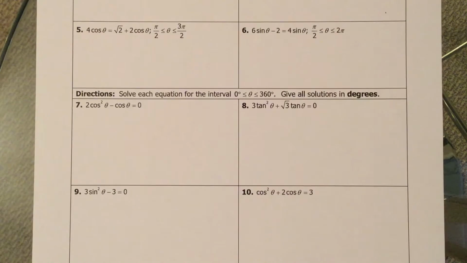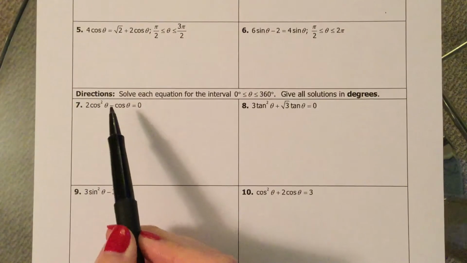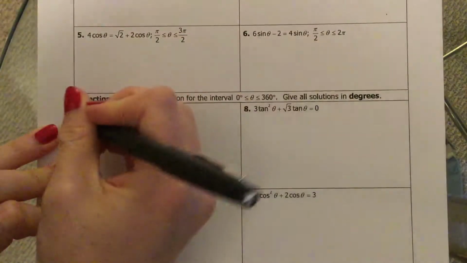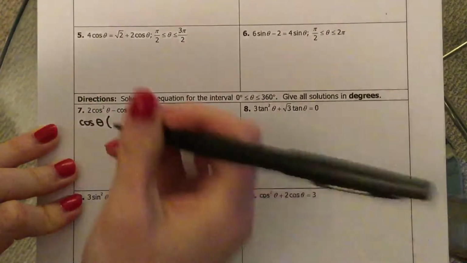Factoring means you start with everything on one side of the equation, which we're good with here, and then you use really any of your normal factoring techniques. So think of this as like a 2x squared minus x. If you were given that, you would look first for a GCF, and we do find one. Each of these terms has a cosine of theta in common. So you factor out one copy of cosine.